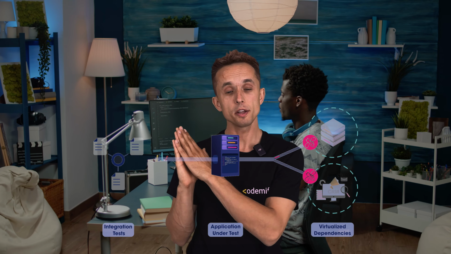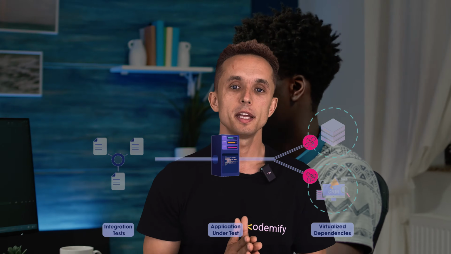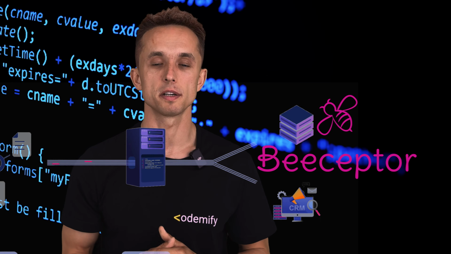And if you're still not sure what mocking APIs even means, let me quickly show you that. Right here you can see your integration tests, application server, and third-party services. Whenever you're running your integration test, it sends an API request to the server, right? And your server will have to pull some information or use some third-party services in order to get it running. But we can put something right here called Beeceptor.